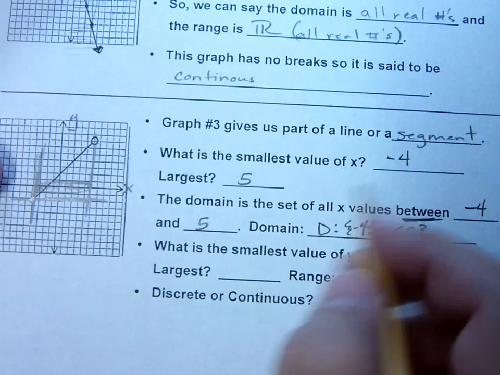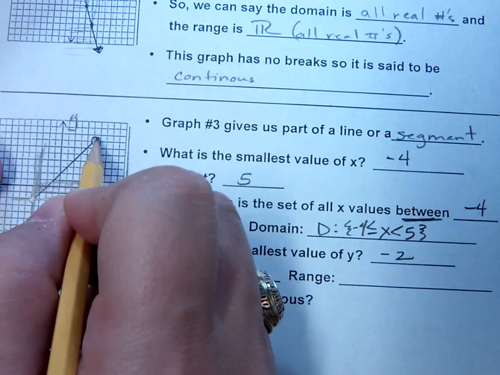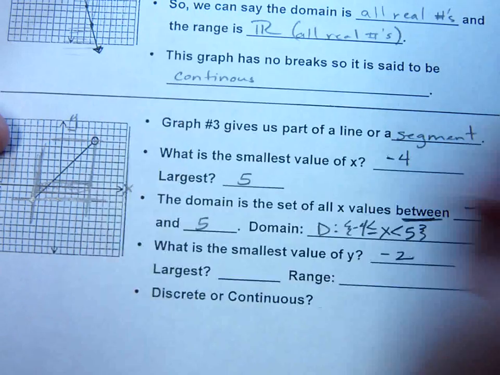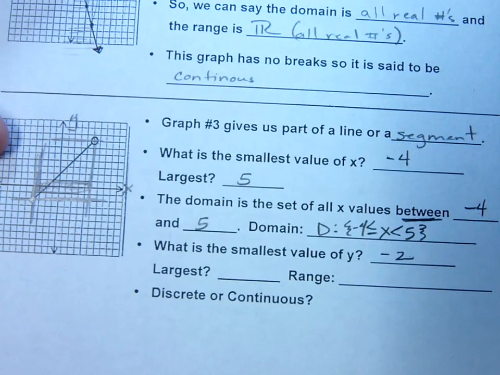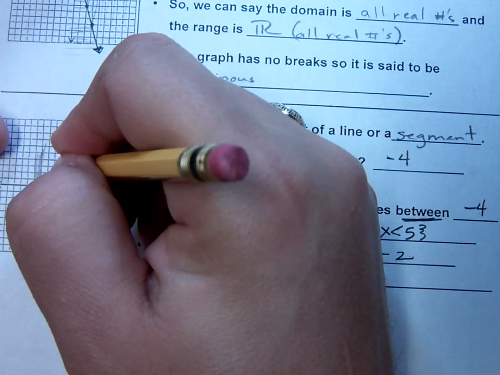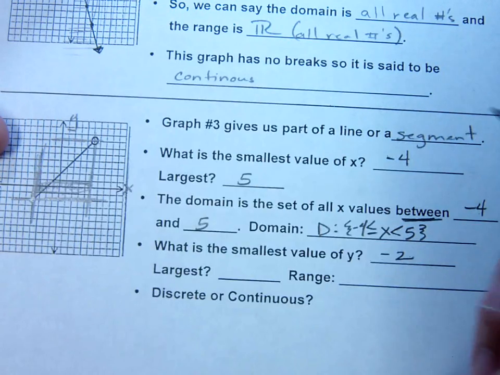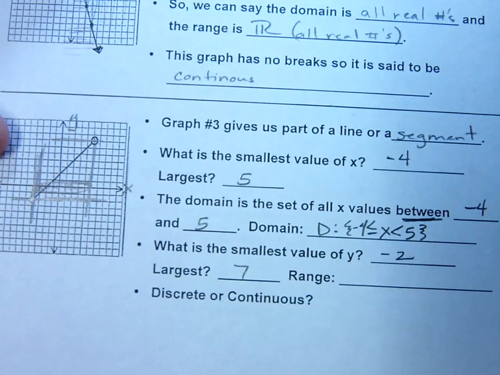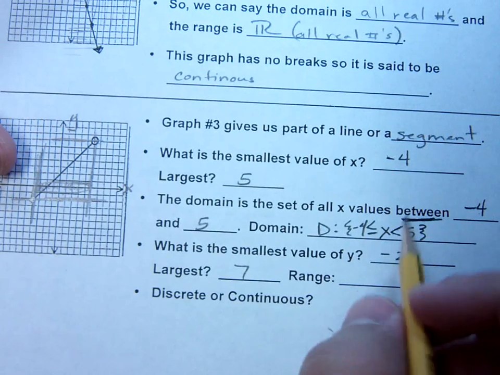My largest must be the highest y value now. And again, in this case, it's going to be +7. So 1, 2, 3, 4, 5, 6, 7. Now again, technically it doesn't include 7 because that's an open circle, but for a point of reference, we need to use 7. So our range is just like this because it's going to be between these points.